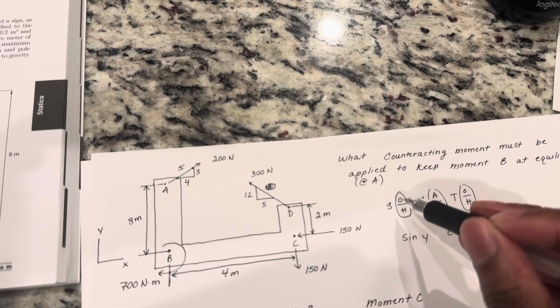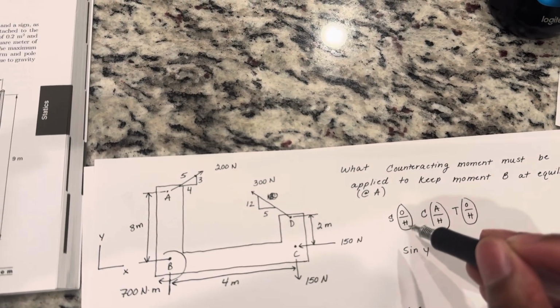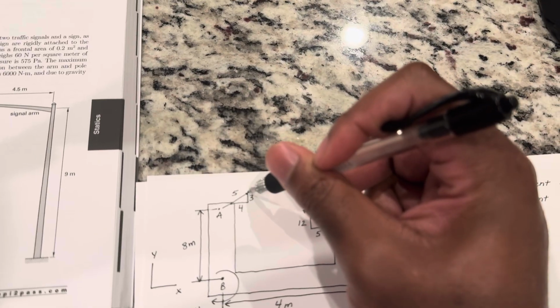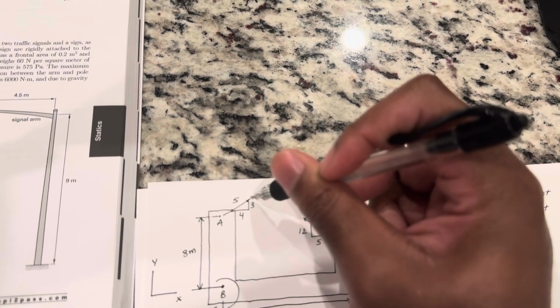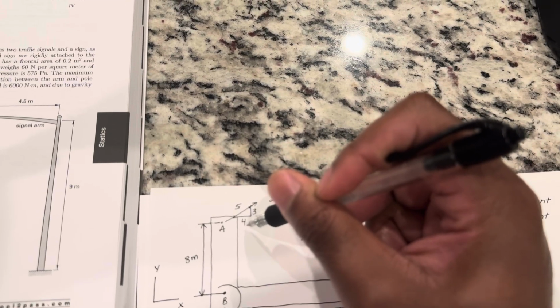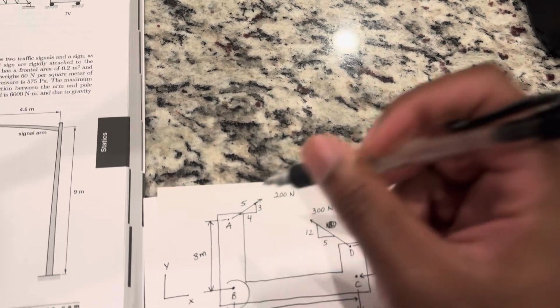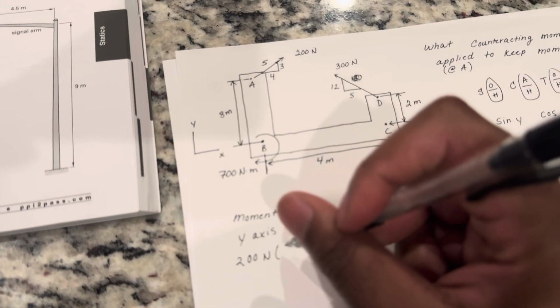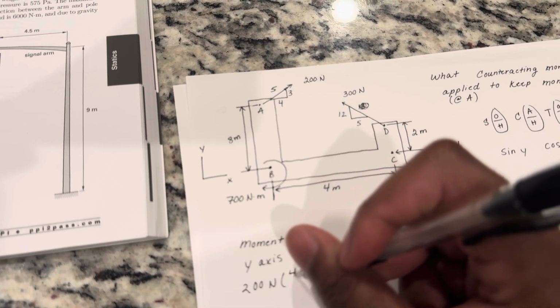We need to find opposite over hypotenuse. With the force at this point here, the opposite is going to be 4 and the hypotenuse is going to be 5. So this would be 4 over 5.